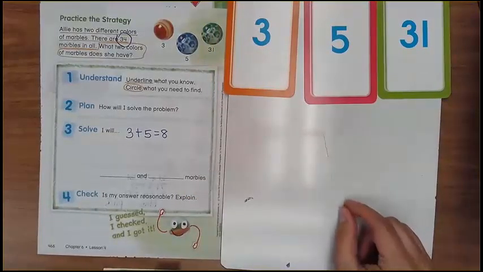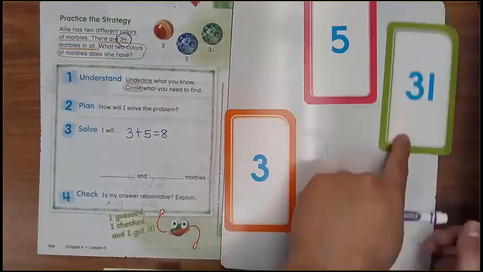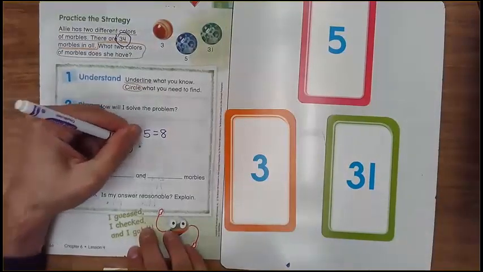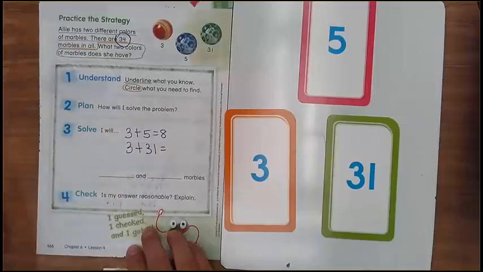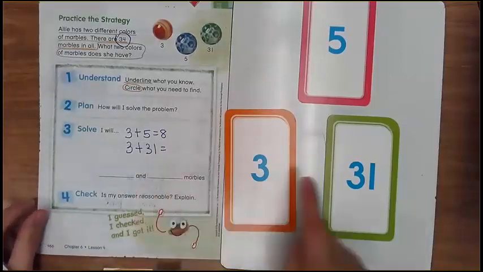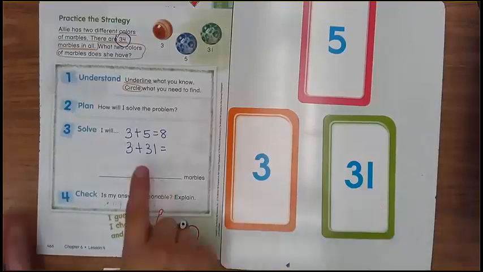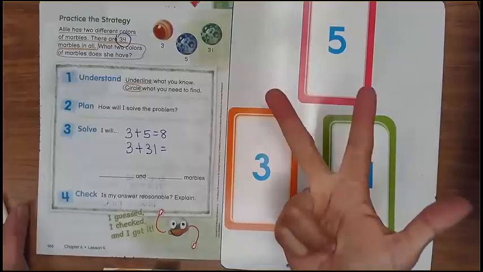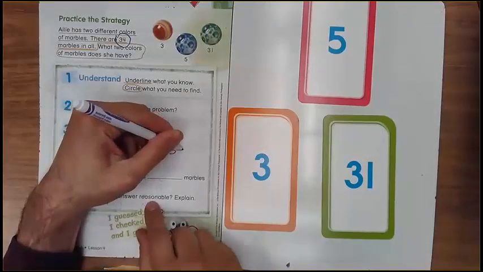So maybe let's try 3 and 31. So let's try 3 plus 31. Okay, so let's count on. I'm going to start with the biggest number and count on 3 more. Right? So 31, 32, 33, 34. So that makes 34.